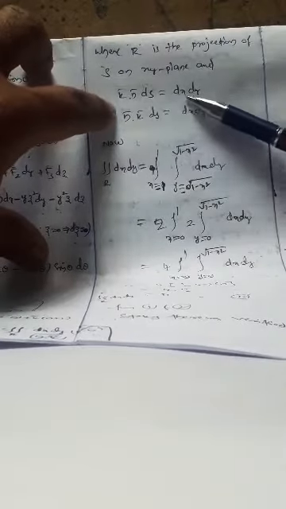Double integration of k dot n dS, where the region is in the xy plane. In the question only he mentioned that it is in the xy plane. In the xy plane we know that dS is dx dy by n dot k. So n dot k cancels, and we get double integration of dx dy, where R is the projection of S on the xy plane. Just now I said that dS is dx dy by n dot k, so n dot k dS is equal to dx dy.